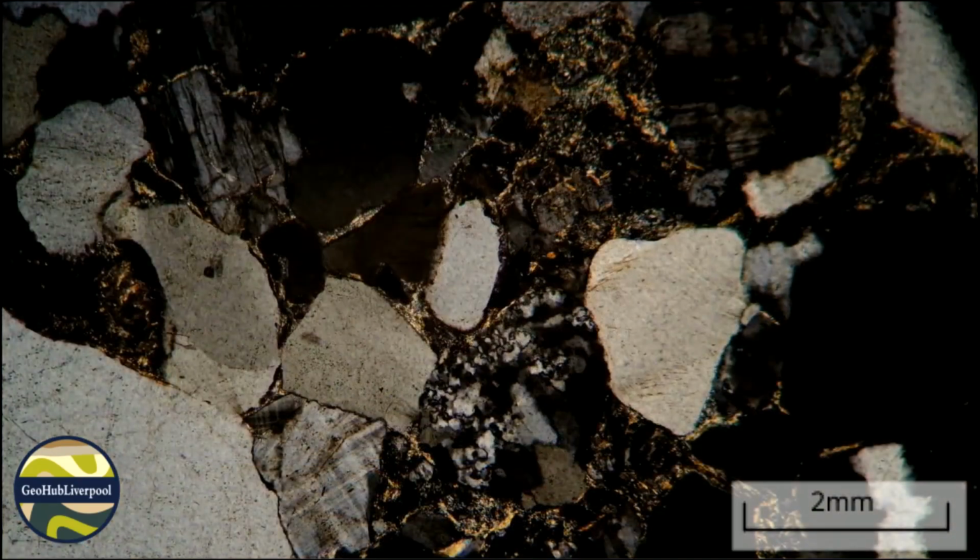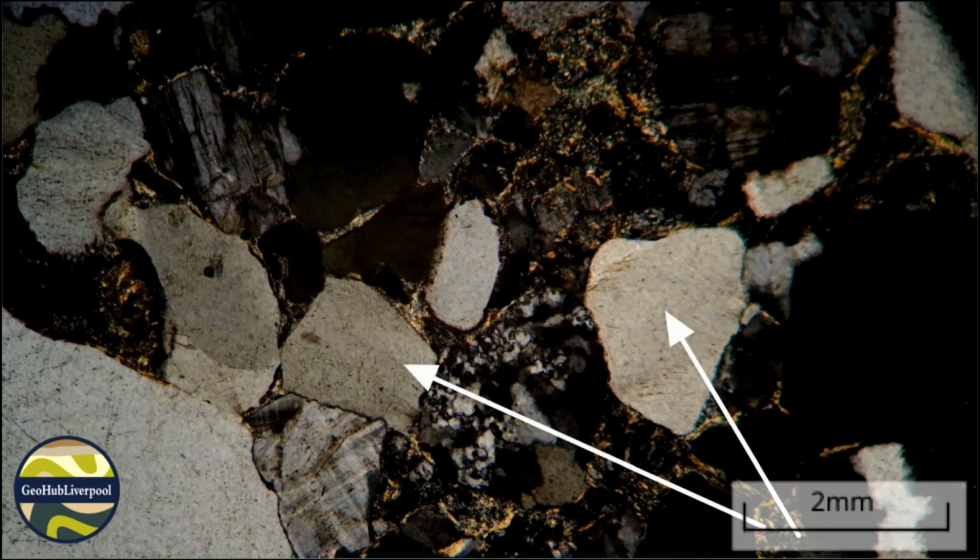On the cross polars, it's easier to see grain boundaries. Note that the grains neither show straight and regular outlines or crystal faces, nor have a banded appearance. The grains are largely sub-rounded to subangular in shape. This means the rock is a sedimentary rock. It's possible to identify the grain size, grain shape and mineral properties.